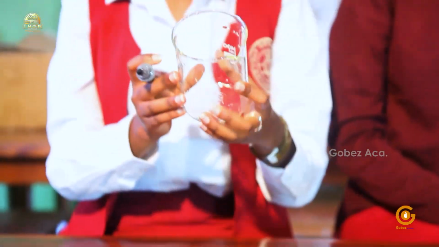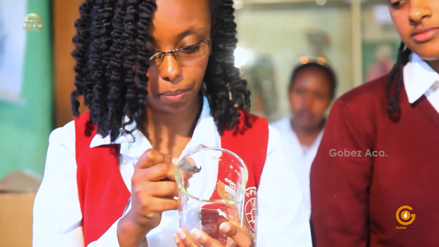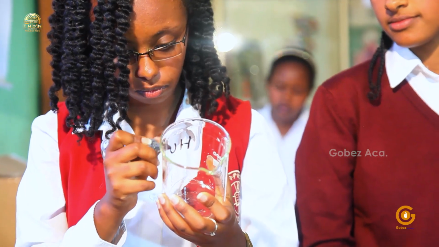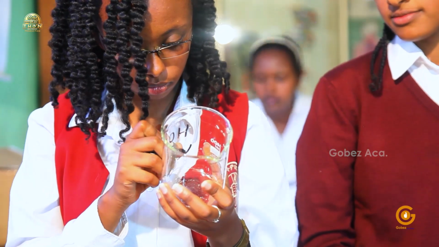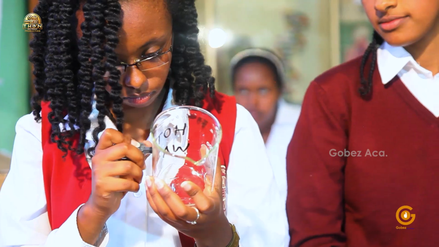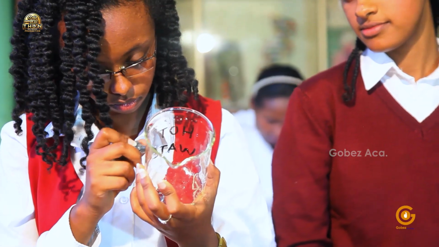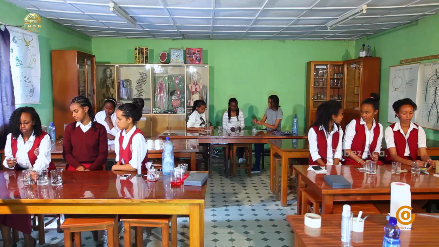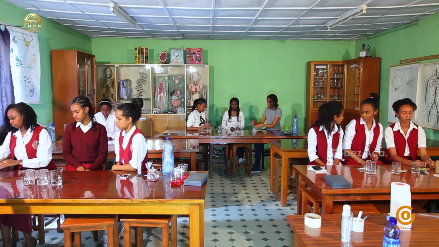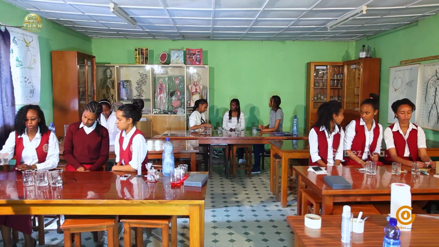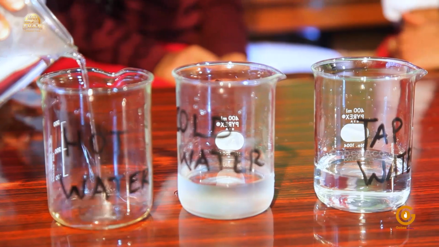Like before, I write hot water on the third beaker. And carefully pour boiling water into it.